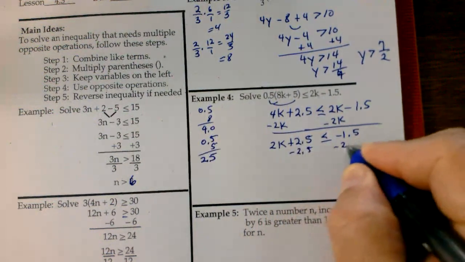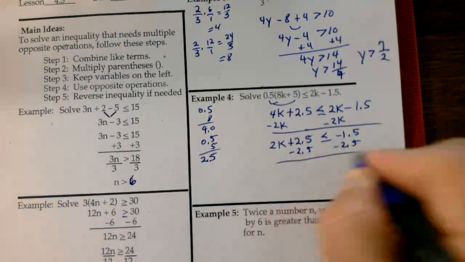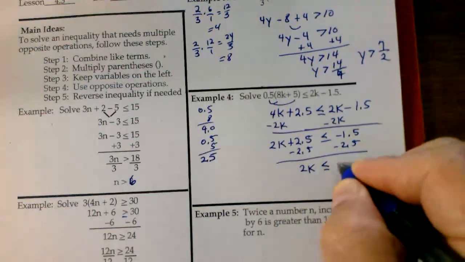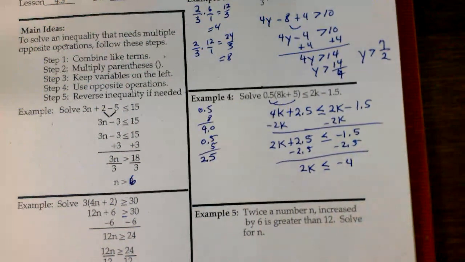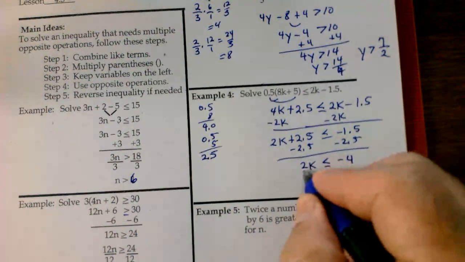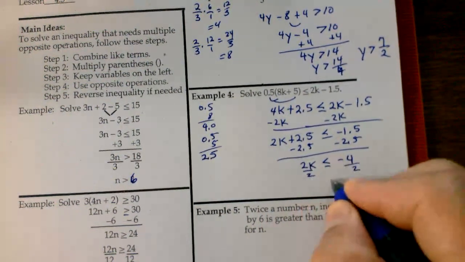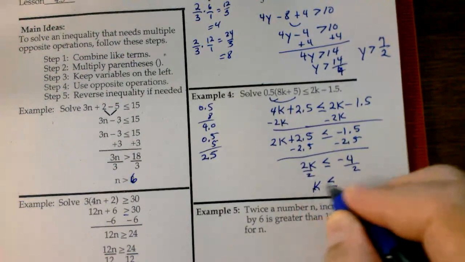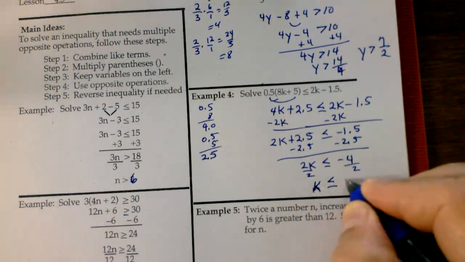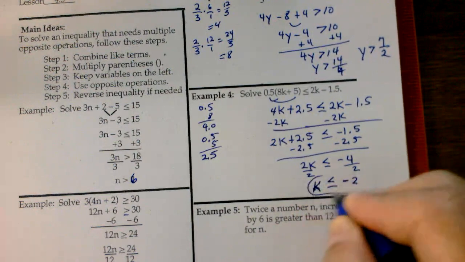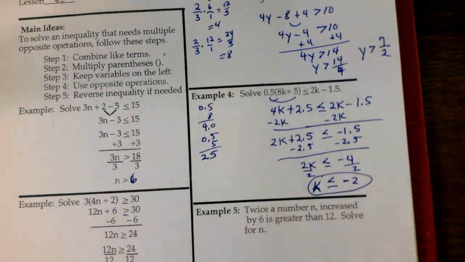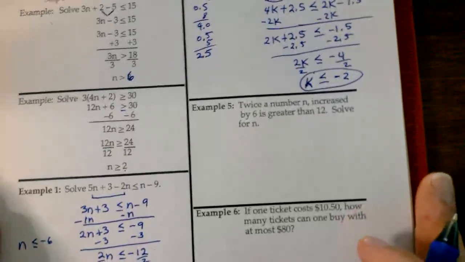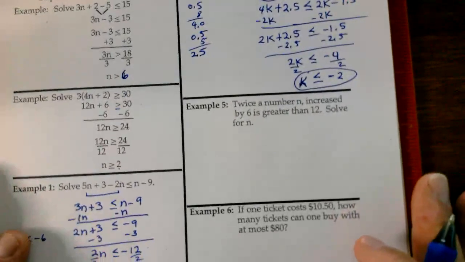Take away, like that. 2k is less than or equal to -4. Now we divide by a +2, which means the direction stays. It doesn't go anywhere. And we're going to get -2. And that's all we're doing there. So as you can see, the more of these you do, the more they look like equations almost.